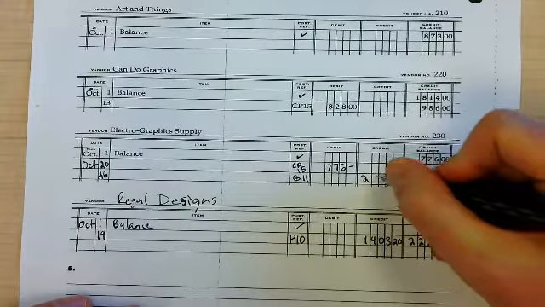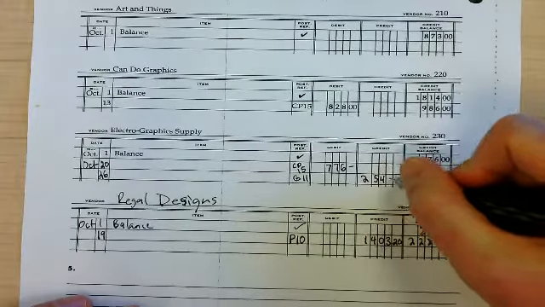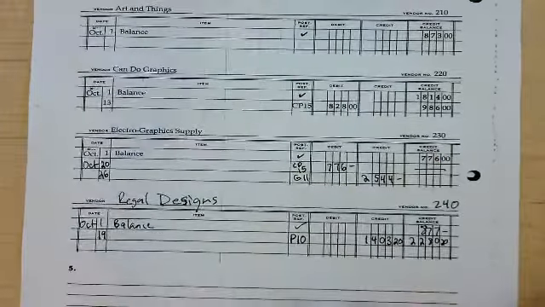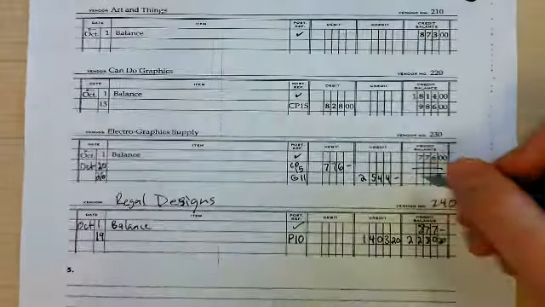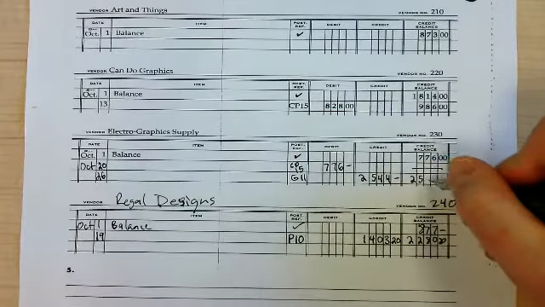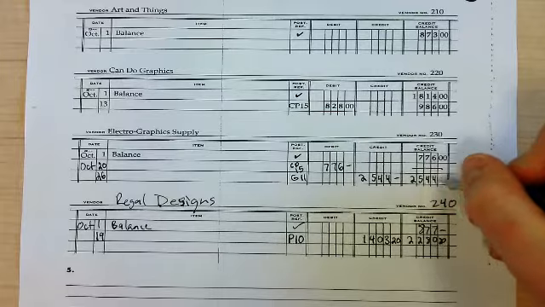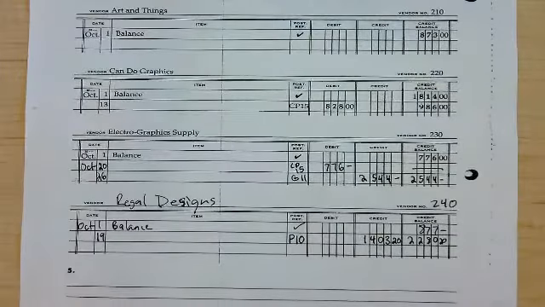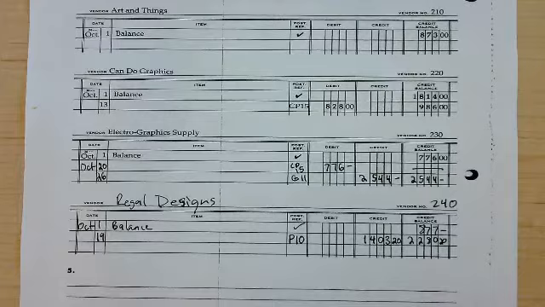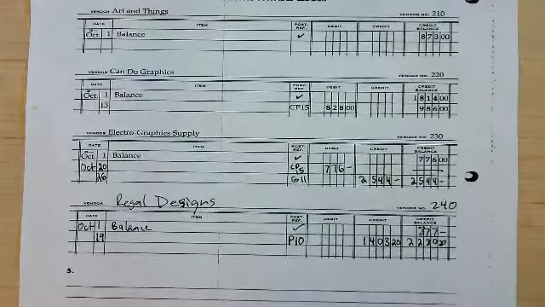So 2544, which brings our balance to 2544. The vendor number is 230.